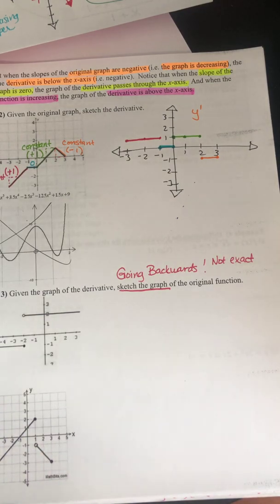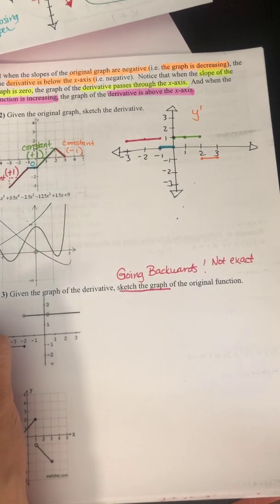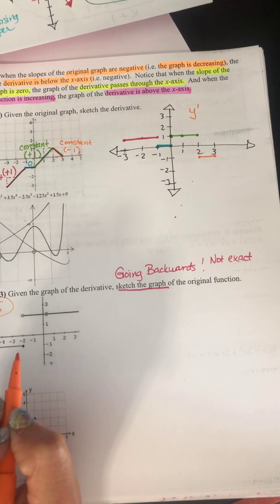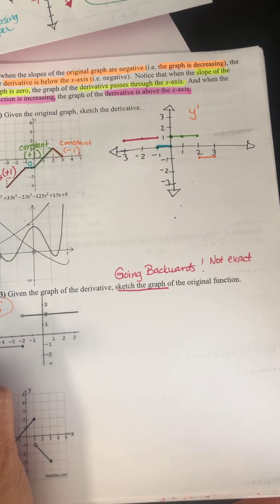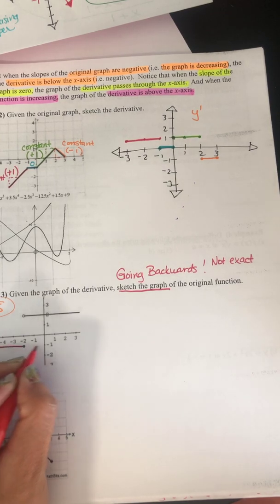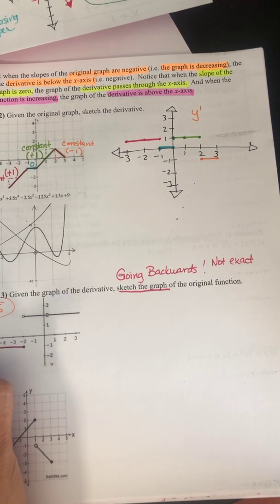Okay, so we're given the graph of the derivative. So that means we're given the graph of all the slopes. Okay, so let's analyze what we have here. So we have this first little bar. So the slope is constant at a y value of -1. So we have a constant slope of -1.